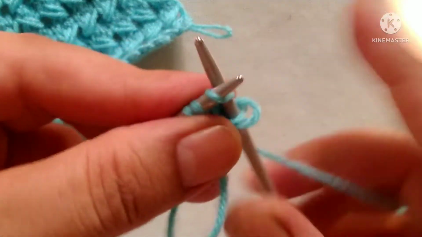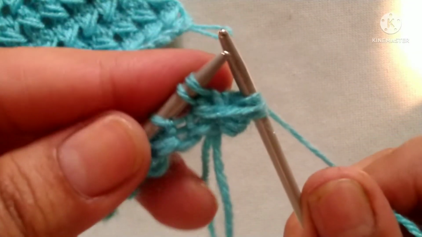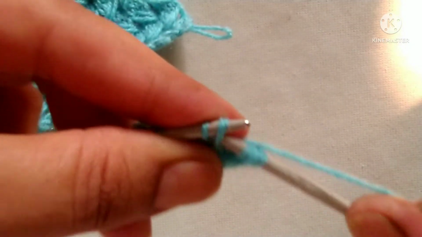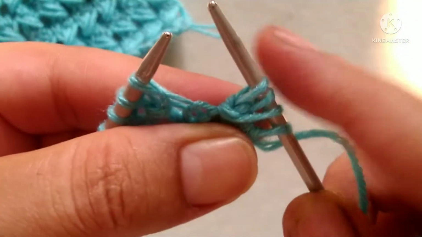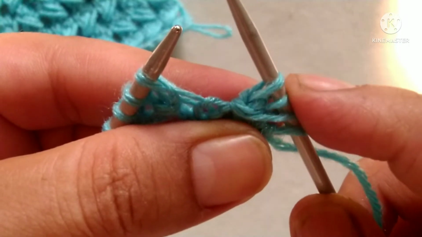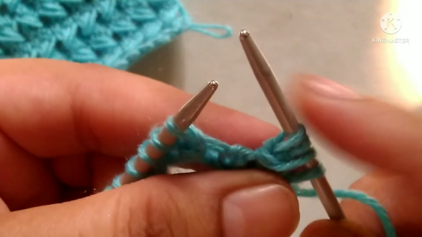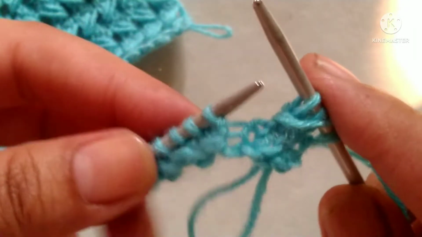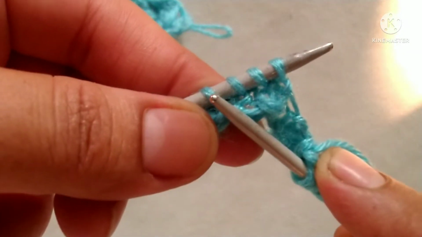then knit first stitch. After that, now here are 2 stitches, so knit these 2 stitches together through the back loop. So here 3 stitches are formed, 1 loop, 1 knit stitch and 1 knit 2 stitches together through the back loop.